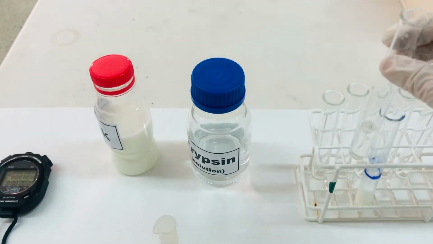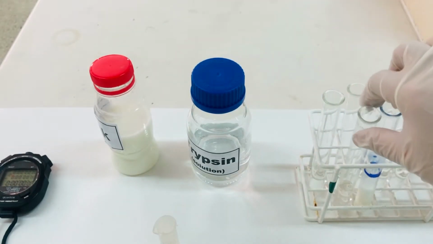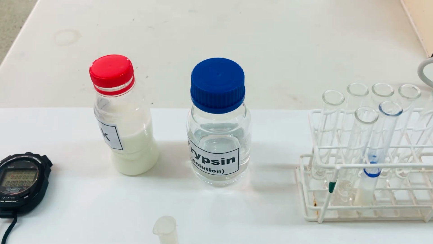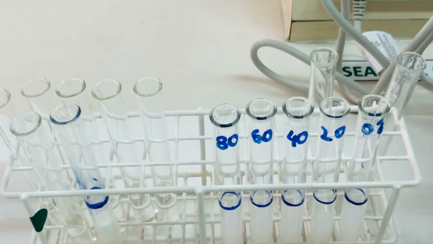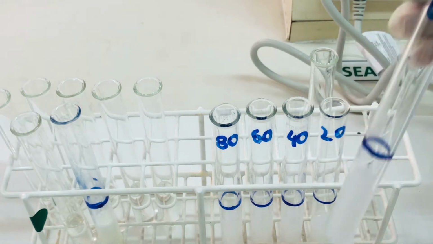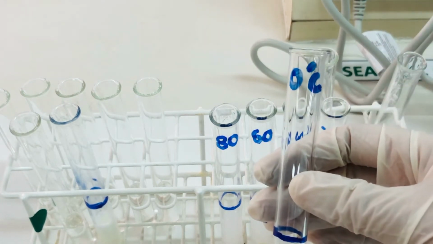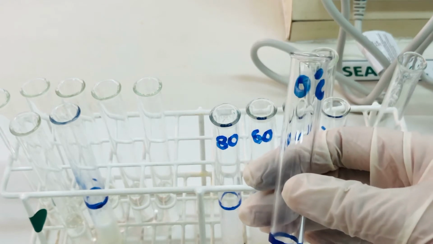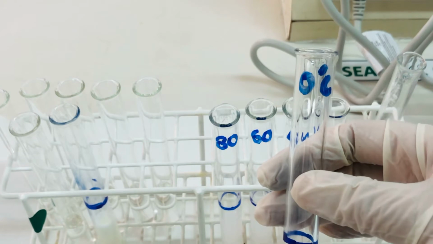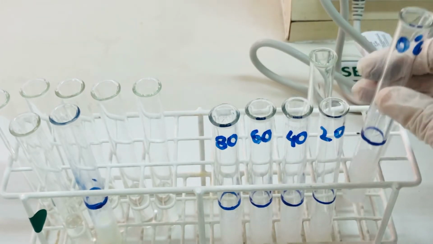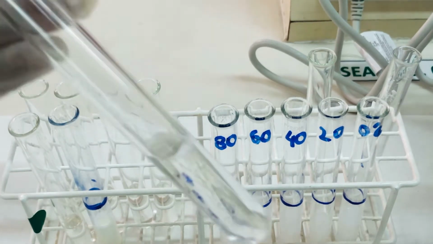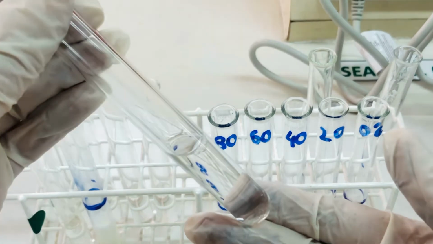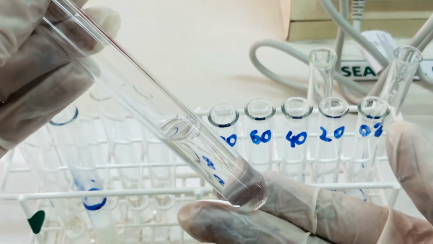Now, since we have 5 water baths, we have prepared 5 sets of milk sample and trypsin. As you can see, we have prepared 5 sets of milk samples containing 5 ml of milk in the test tube and marked these test tubes with the temperature of the water bath. Similarly, we have taken another 5 test tubes and have put 5 ml of trypsin in these test tubes.